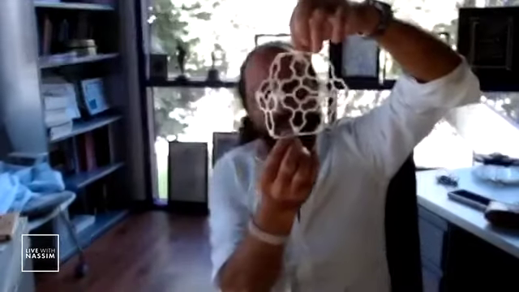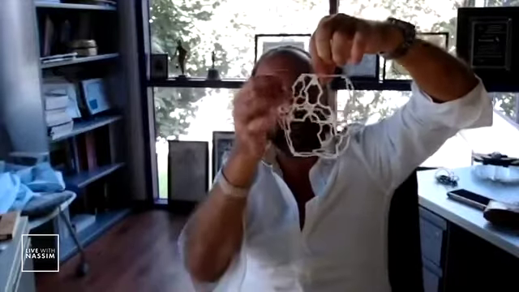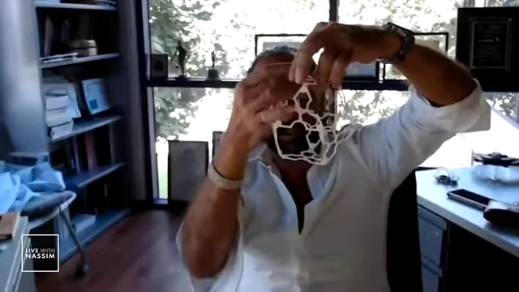The way what Buckminster Fuller called the jitterbug, right? So I wish I had a jitterbug here. Actually, I do. So think of this. So there's the vector equilibrium, right? Or the cube octahedron, if you like.